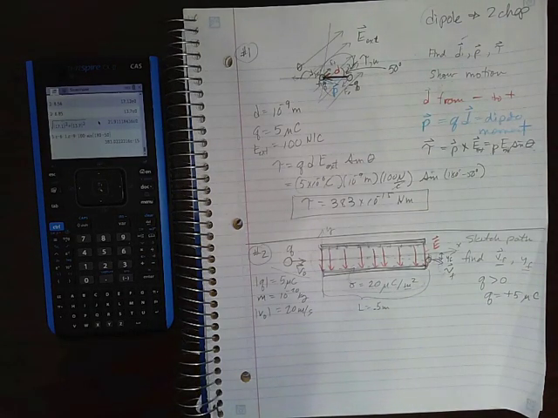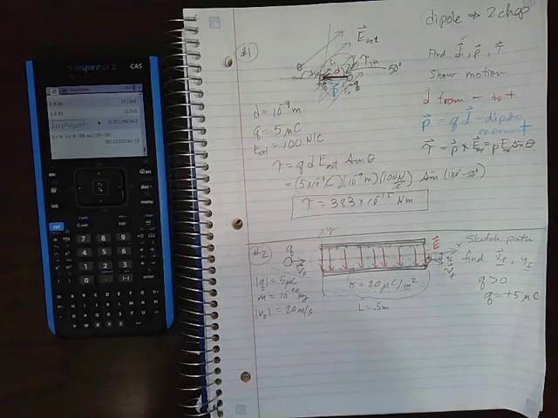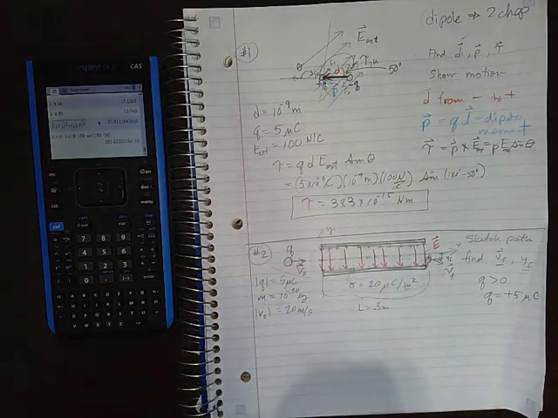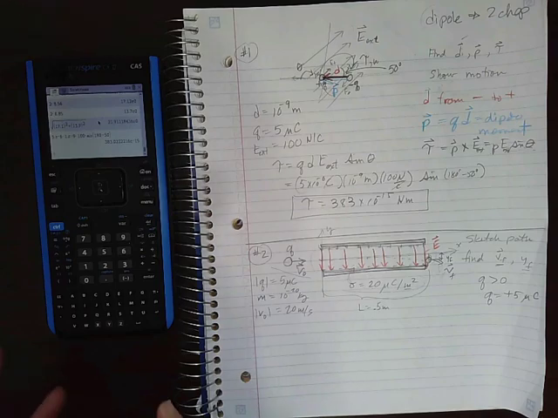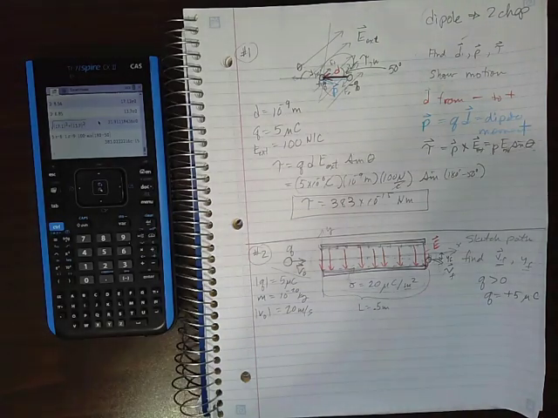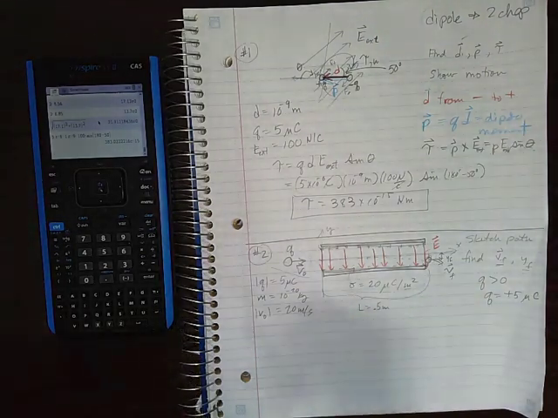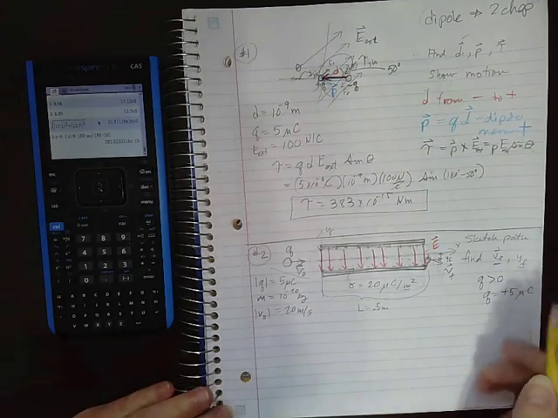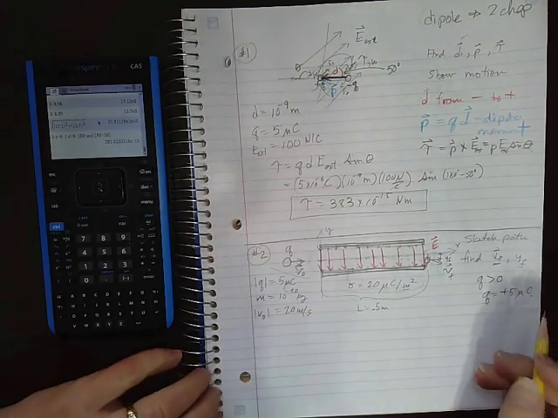So how can we do this? We know that we're going to have a force, but then we want to find position and velocity. So it sounds like a mixture of Coulomb's law, electric field stuff, and kinematics. Remember our kinematic equations from before.